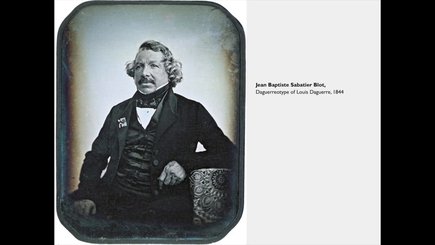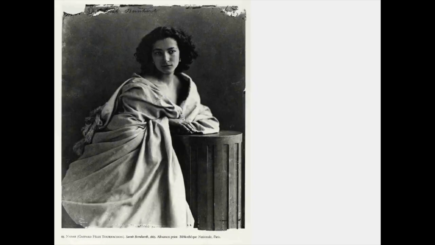Once photography is invented, people begin to use it to promote themselves. This is Sarah Bernhardt, who was a very successful actress at the time, and she realized one thing, that photography could be used as a weapon to make yourself more famous.